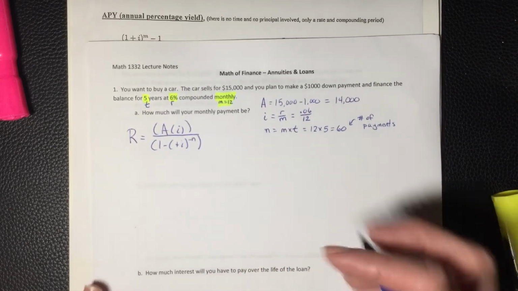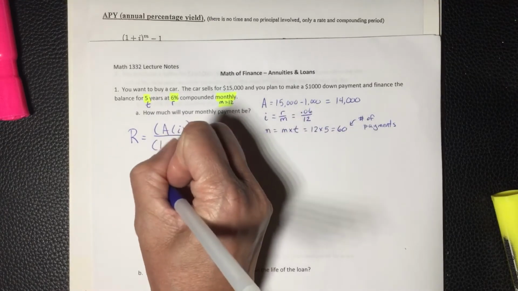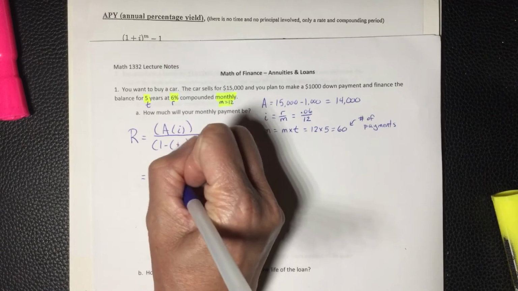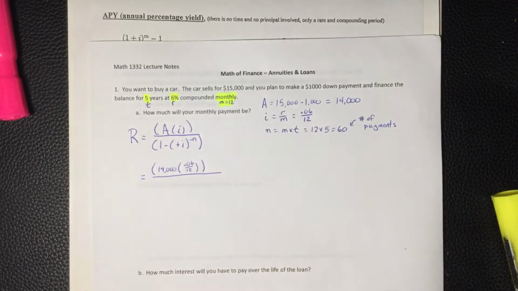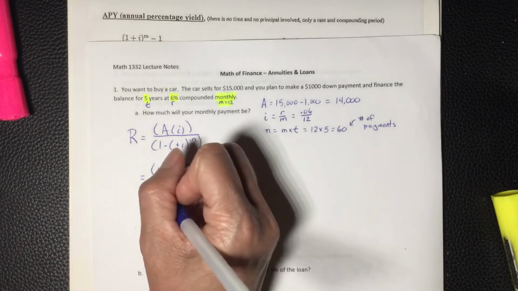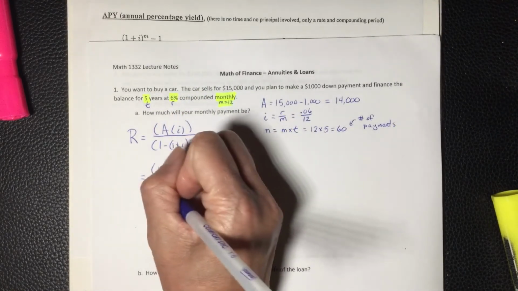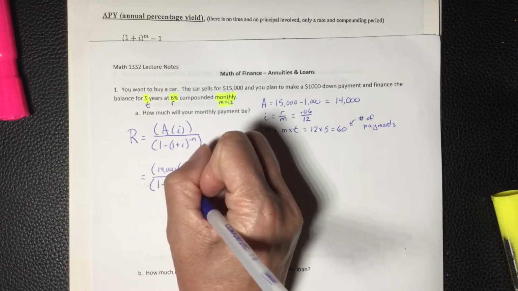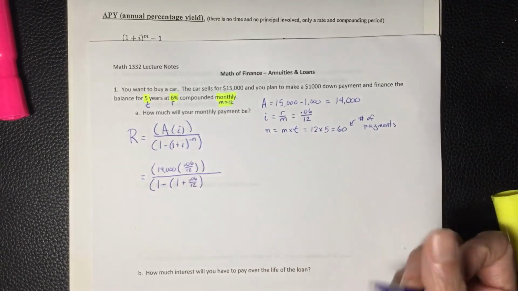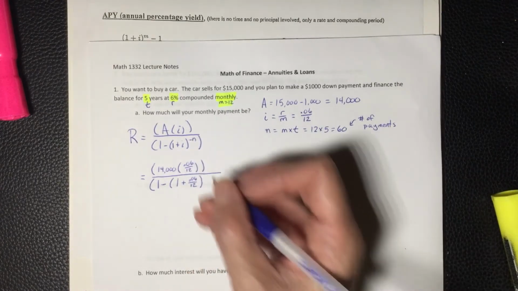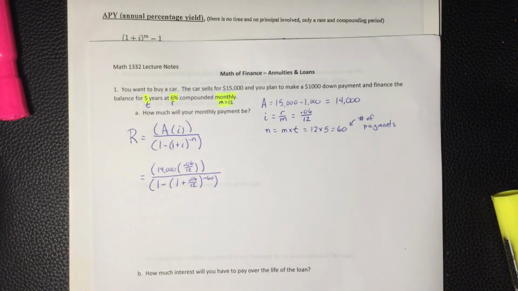Now remember, for credit, you need the formula, the plugged in values, and the answer. And I'm going to keep my parentheses. I'm borrowing $14,000. I'm going to multiply that by 0.06 divided by 12. And I'm going to close those parentheses. On the bottom, oops, I missed a 1 right there on my formula. I have parentheses 1 minus, parentheses 1 plus I again. I'm going to close those parentheses, and then notice it's raised to the negative n, so that's going to be negative 60.